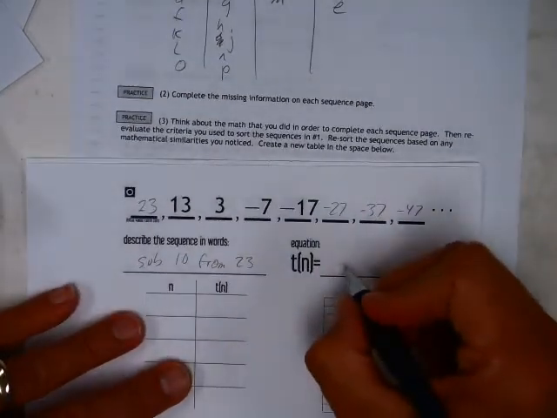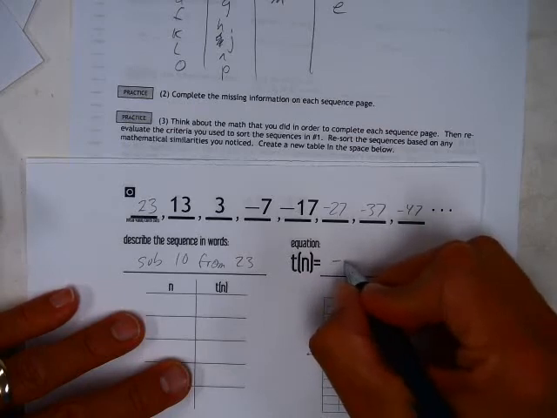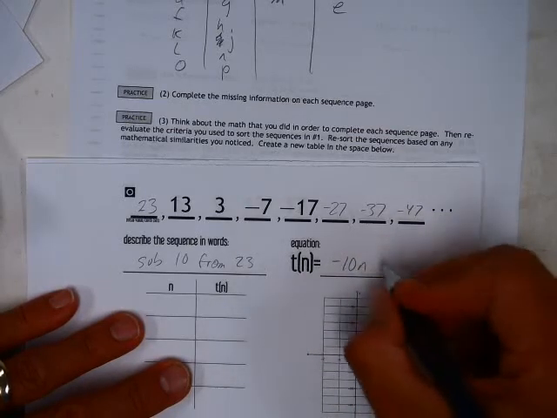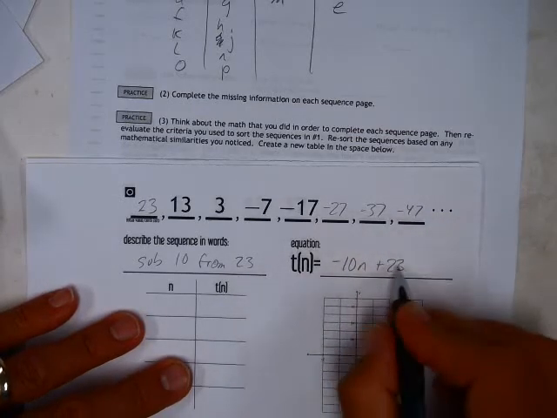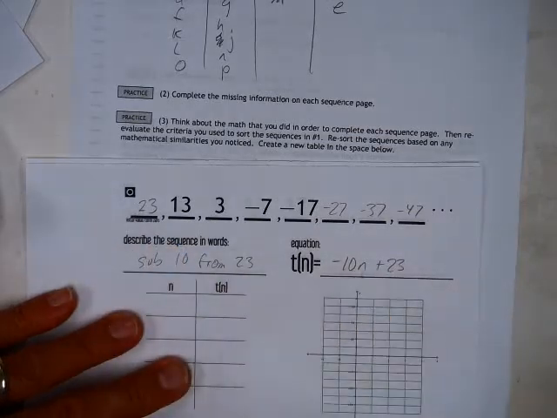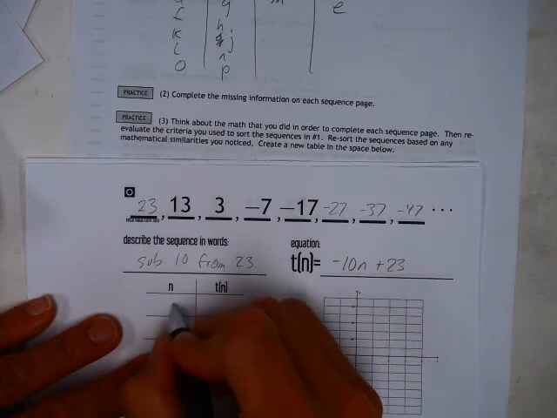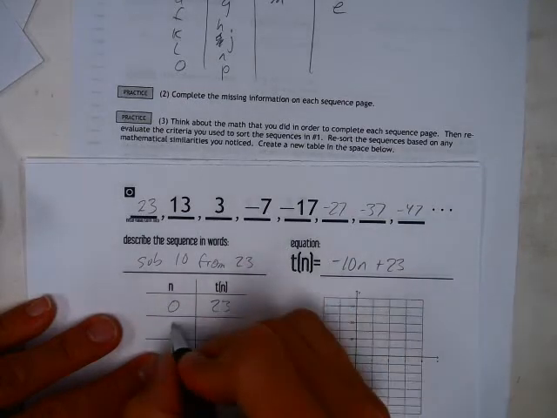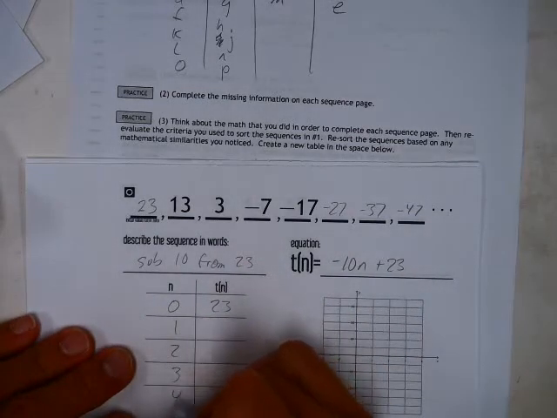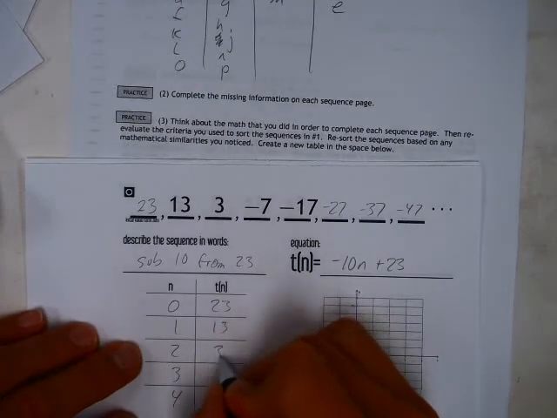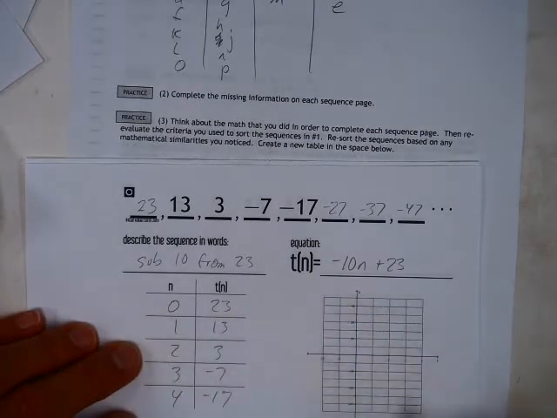The equation, this is just a linear equation. So it's negative 10 times n plus 23, where 23 was our initial value, and each time we move forward, we're subtracting 10 from each one. So the 0 term is 23. The first, second, third, fourth terms are going to be 13, 3, negative 7, and negative 17, and so on.